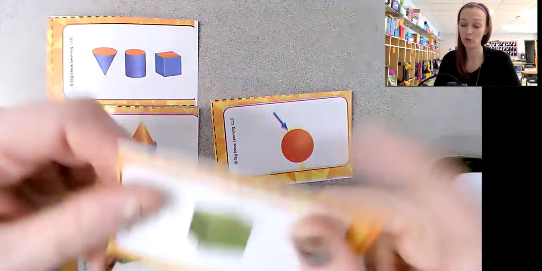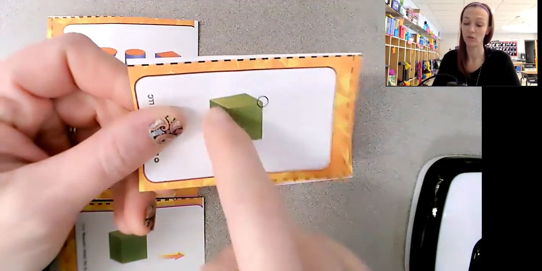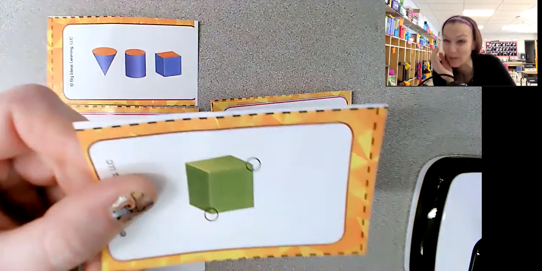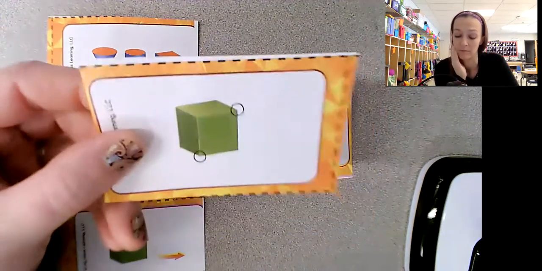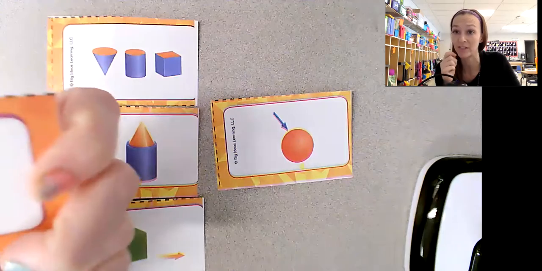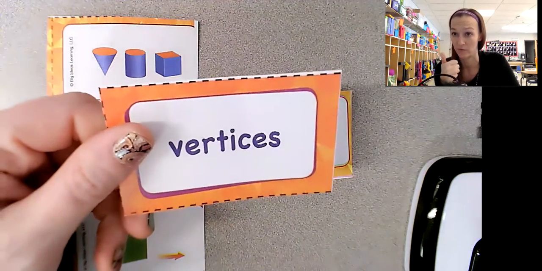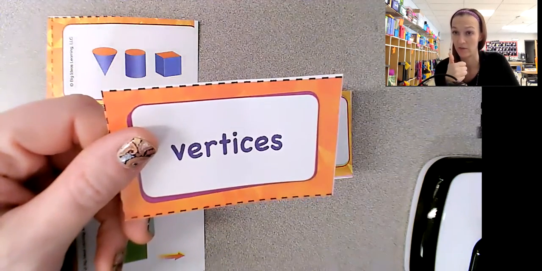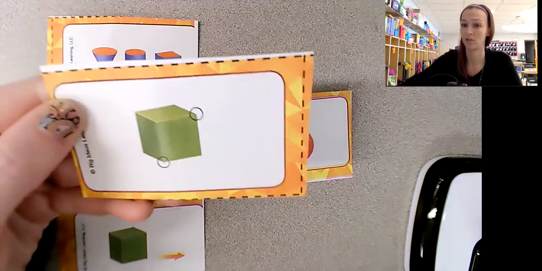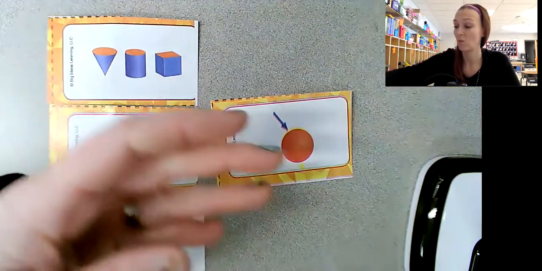But this cube, I told you had 8, because I sometimes give things away before it's time, sorry, has 8 corners or vertices. Vertices is a fancy word for points or corners. Okie dokies. Vertices, vertex.